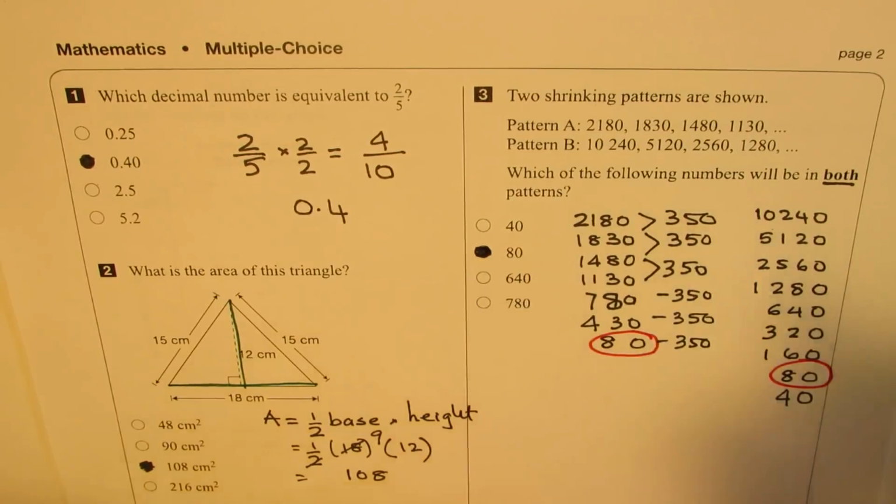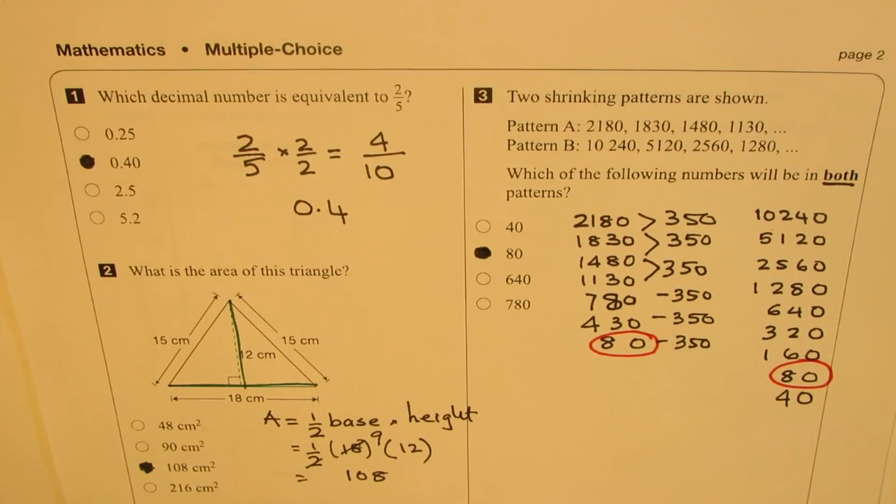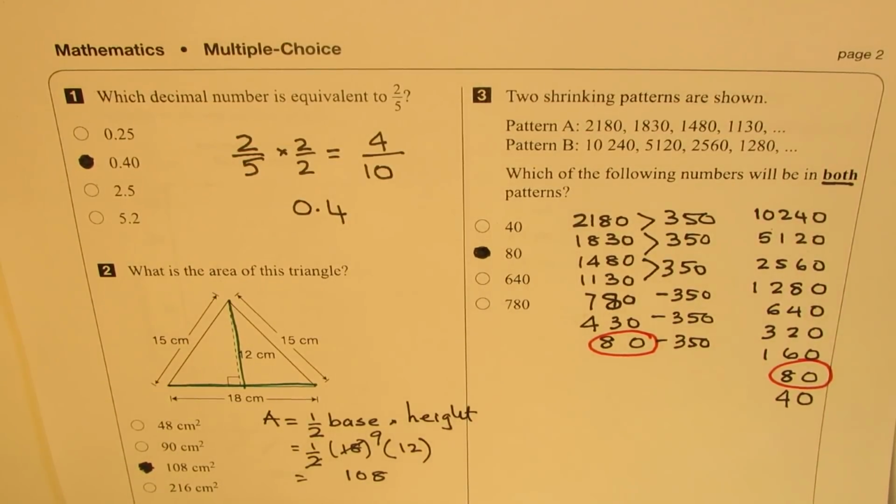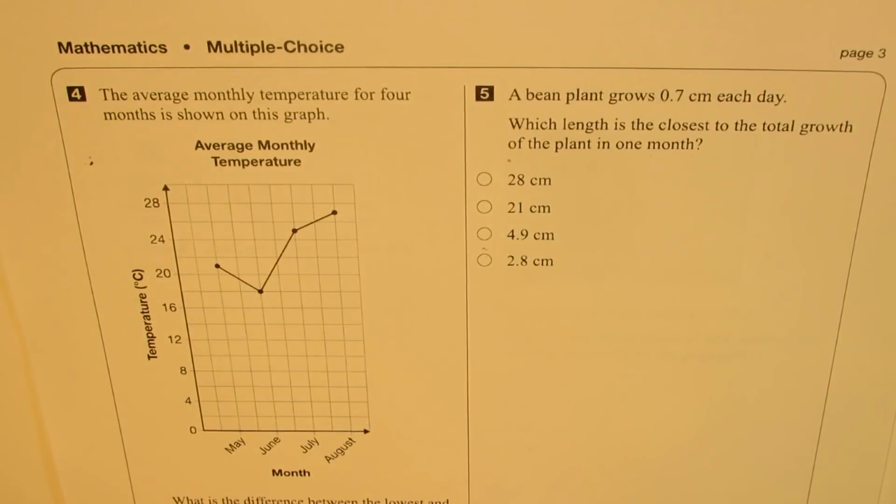Is that clear? So this question is slightly difficult. You have to take away, complete the list, and then get your answer. It might take some extra time for you. Now let's move on and take question number 4.